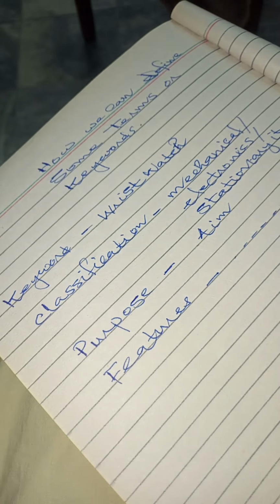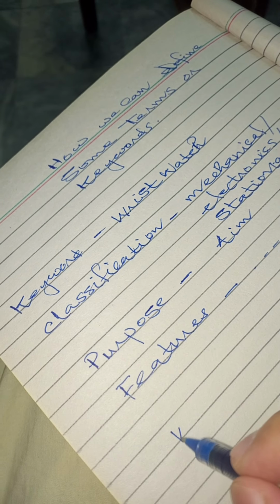So let me define the wristwatch for you.